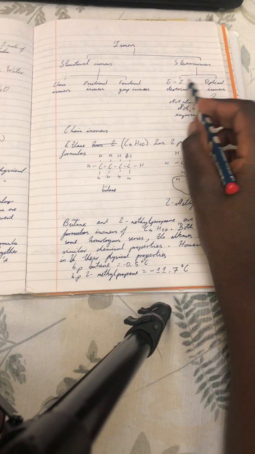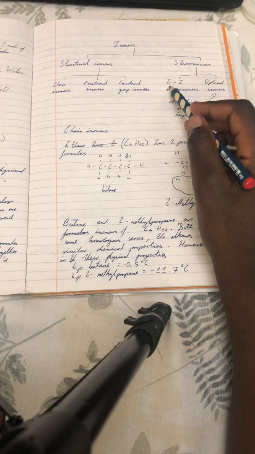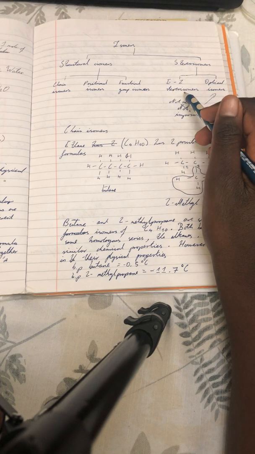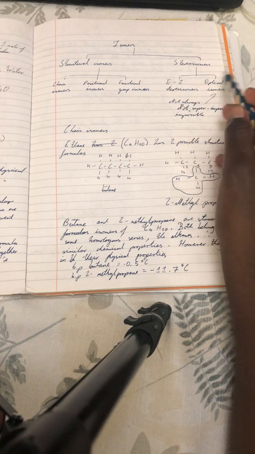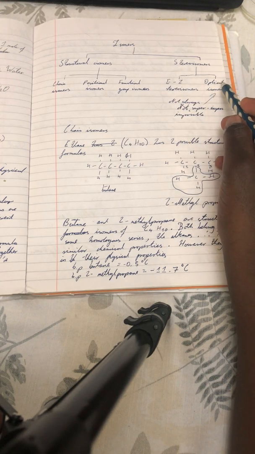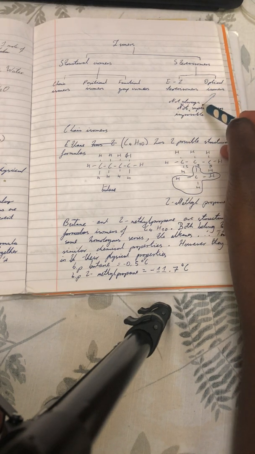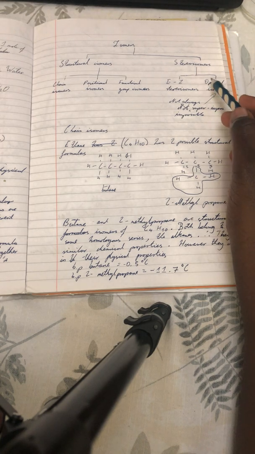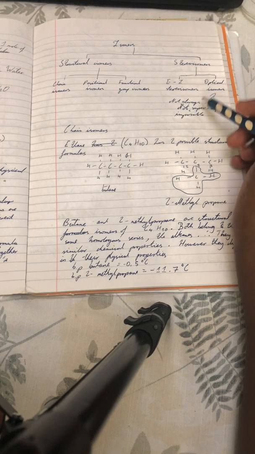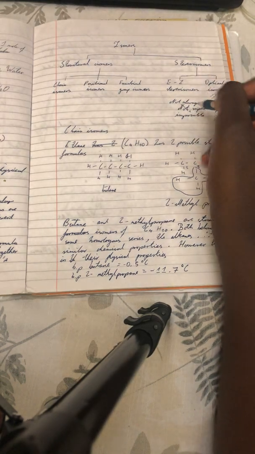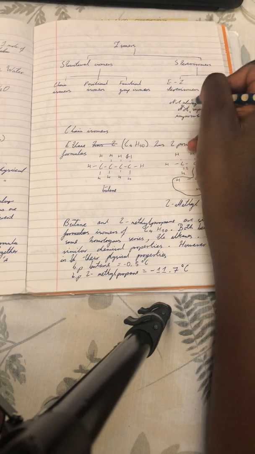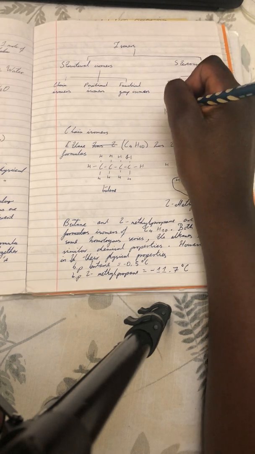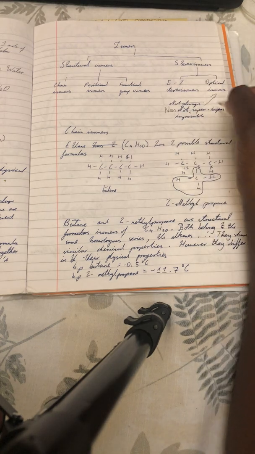E/Z stereoisomerism is also known as geometric isomerism. I can't speak today, but geometric or E/Z, same thing. Don't get confused between the two. And there are optical isomers as well, which are non-superimposable mirror images.